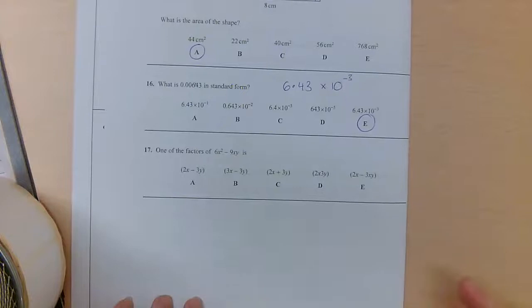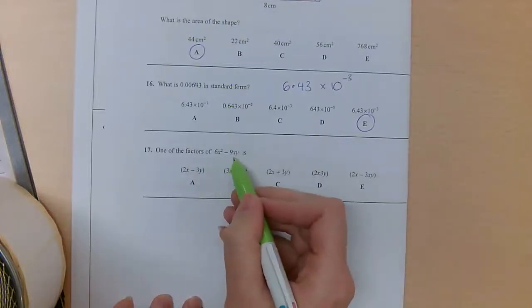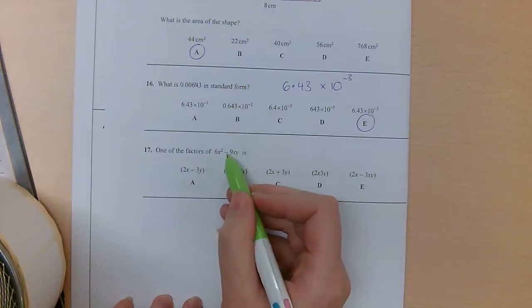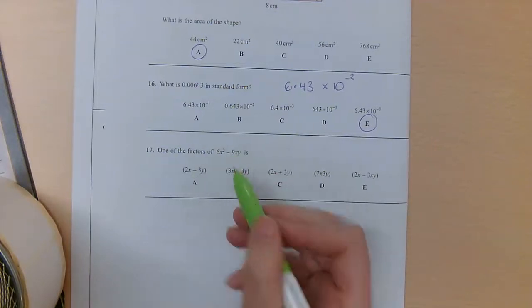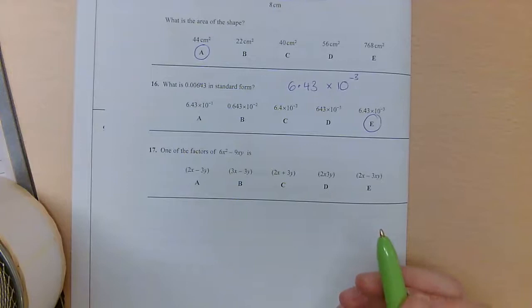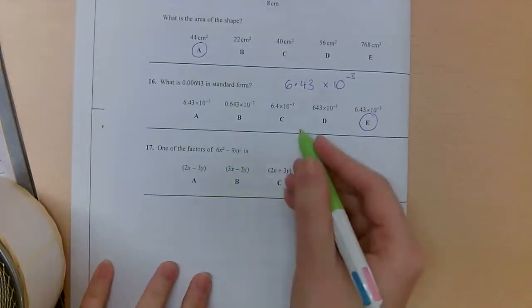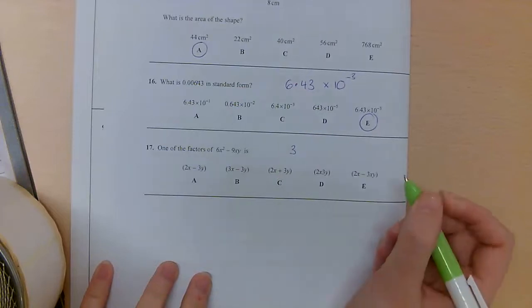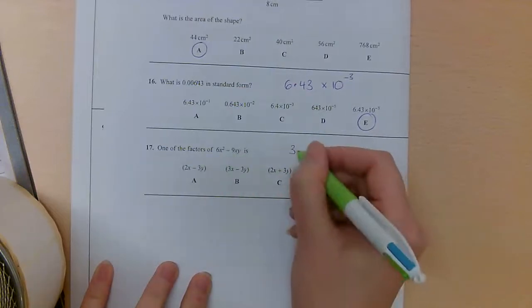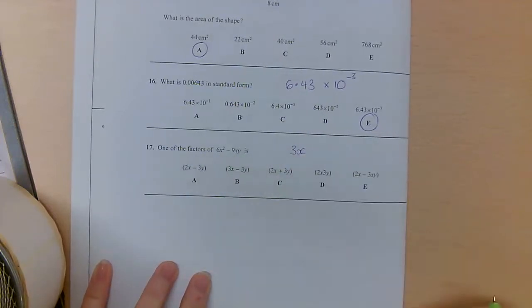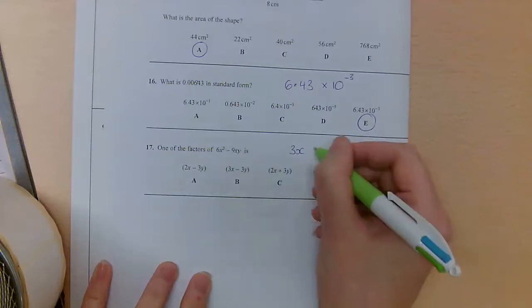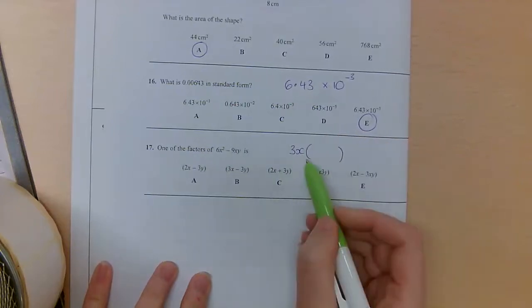Then, one of the factors of 6x squared minus 9xy is one of these. It's going to be a single bracket because I don't have an x squared, a number, and a number of x's as well. Okay, it's also not a difference of 2 squares. So factor of 6 and 9, highest one is 3. I can also take out an x from both parts, and that's the only thing I can take out of both parts. So whatever's left, let's go in the brackets.